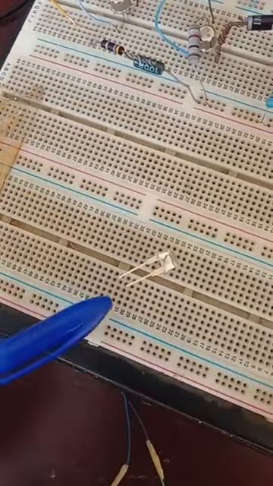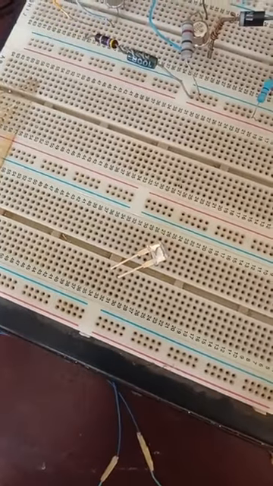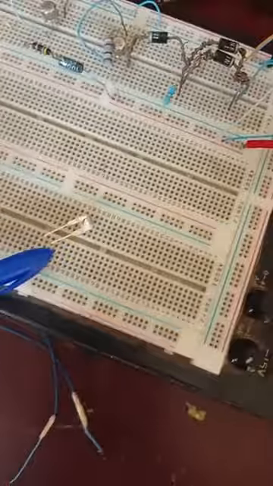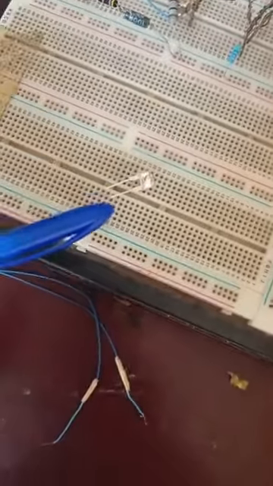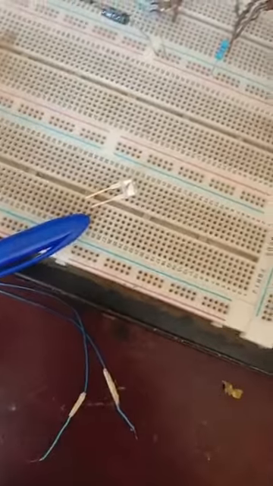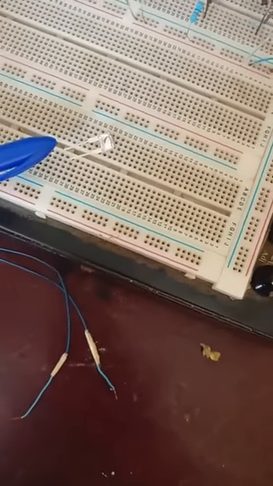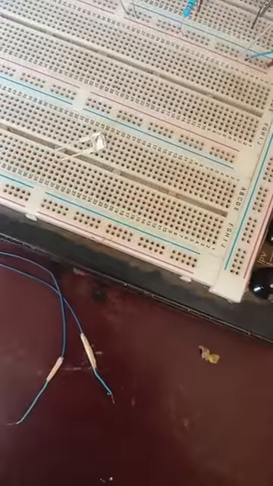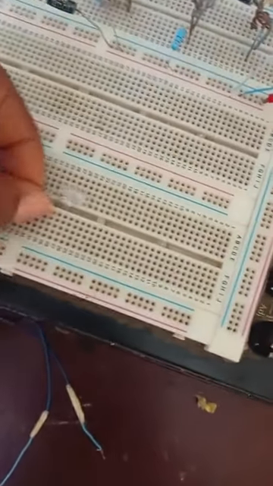But all LEDs are like diodes, which have positive and negative. It has an anode and cathode. This is the cathode, the negative, and this is the anode, the positive. The LED is a type of diode that gives us light.